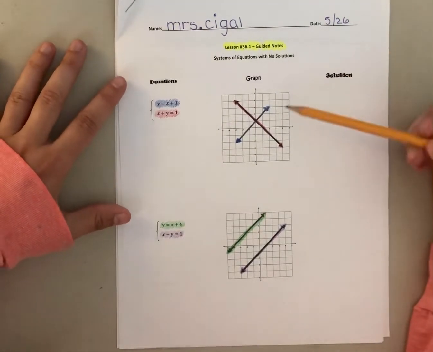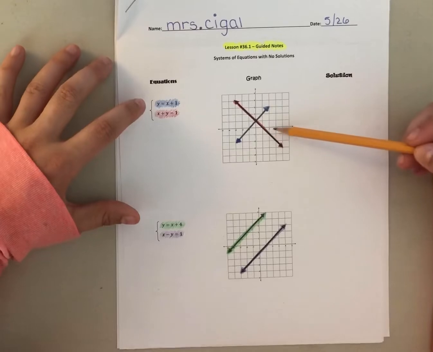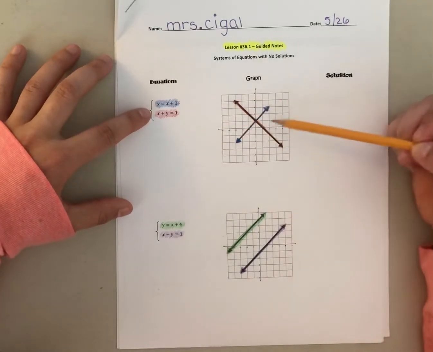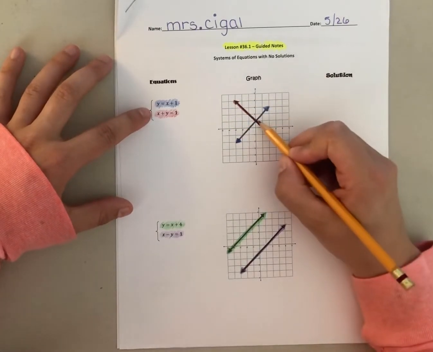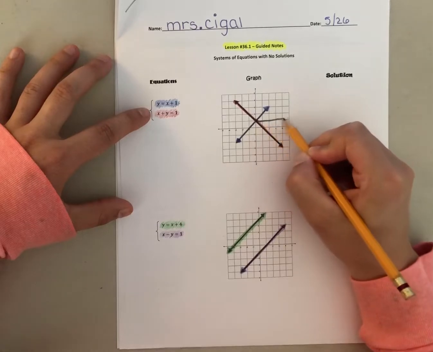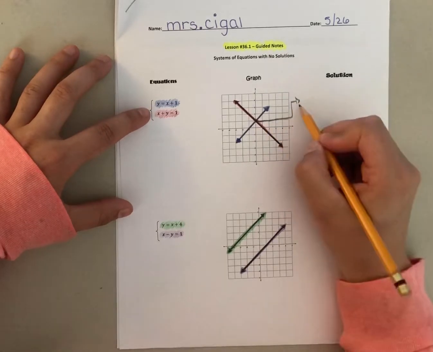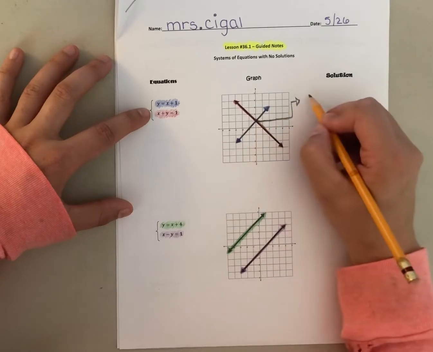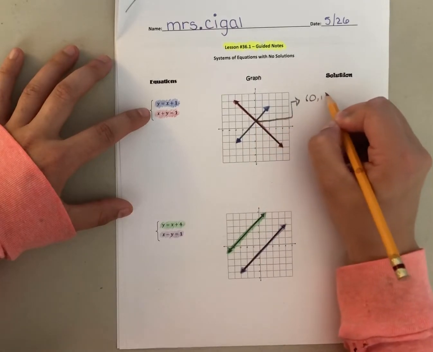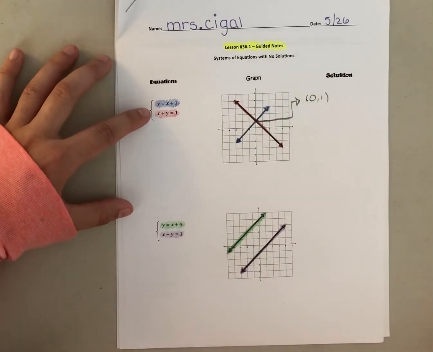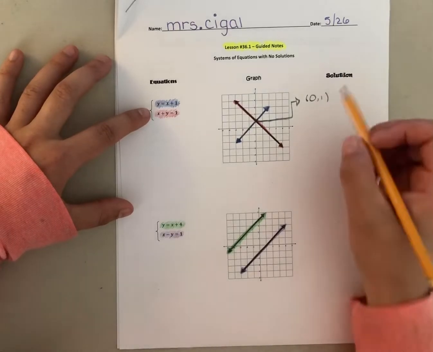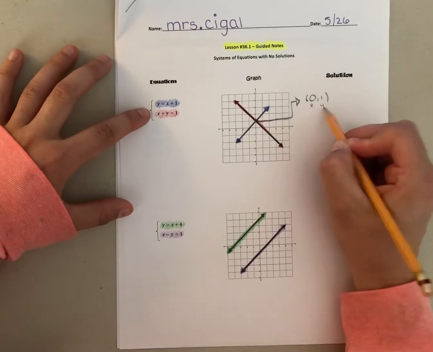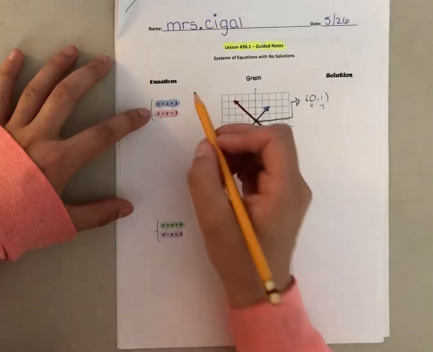In the first one, this one's just typical, just like the ones we've seen before. We've got two lines, we're going to graph them. They're crossing at a point, and we can identify that point as our solution. These are crossing at the point (0, 1). We can tell that's the solution because if we plug 0 in for x and 1 in for y into both equations, it would work.